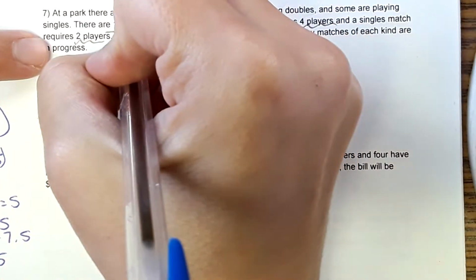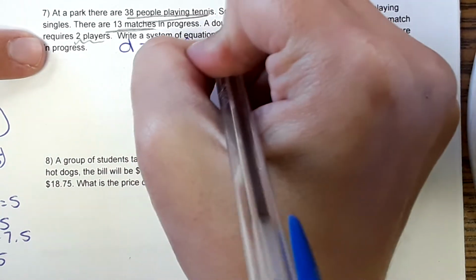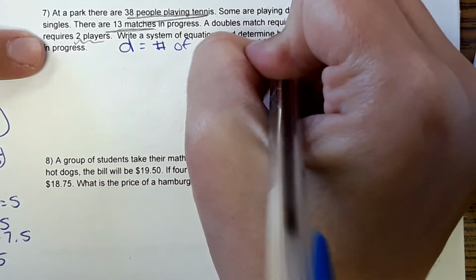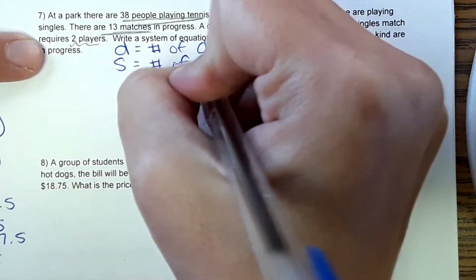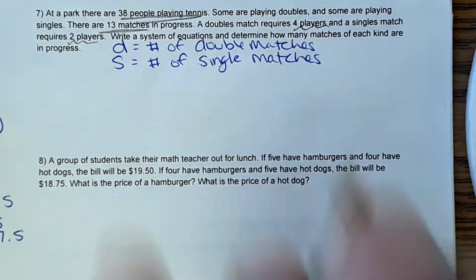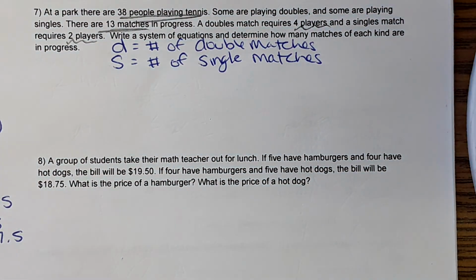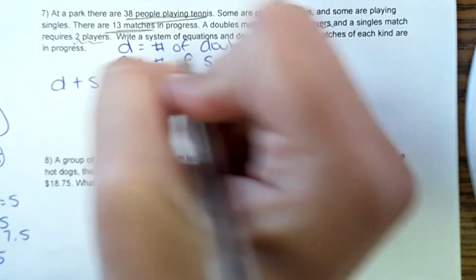Okay, so we're going to use a D for the number of double matches. We're going to use S for the number of single matches. So total of 13, so D plus S equals 13 matches total.